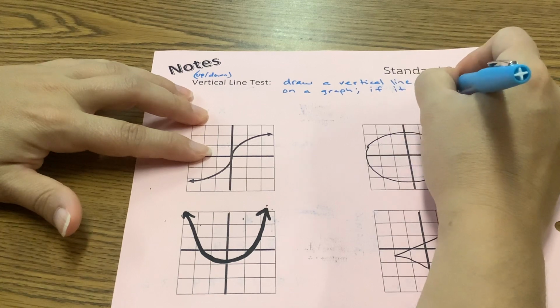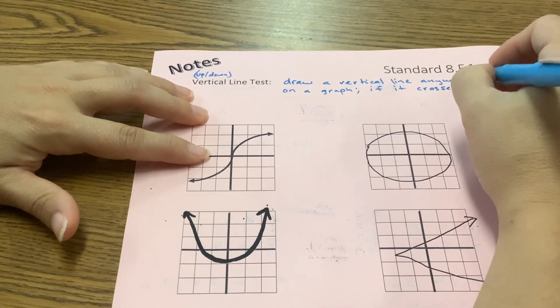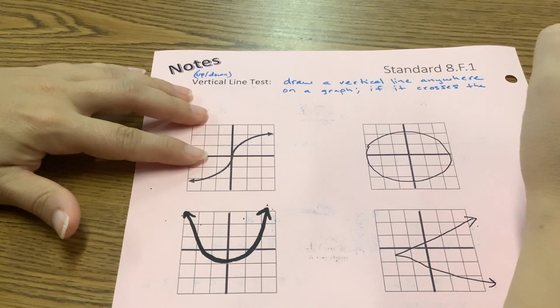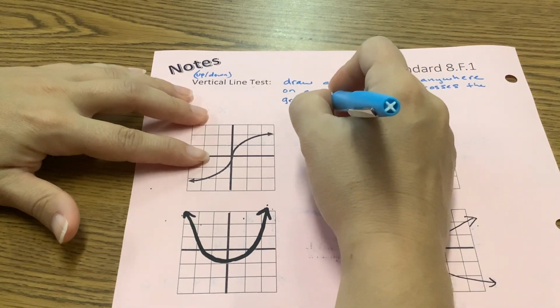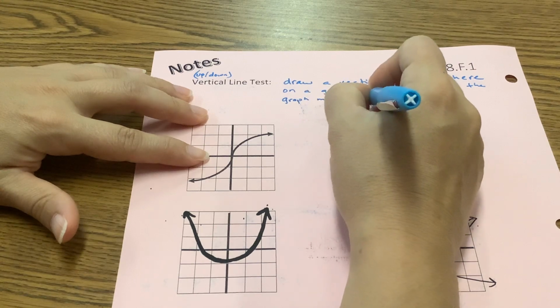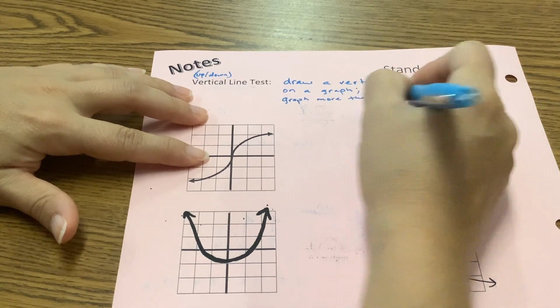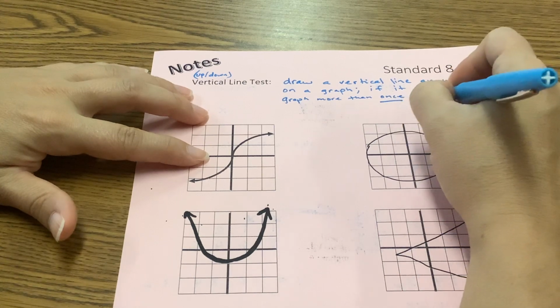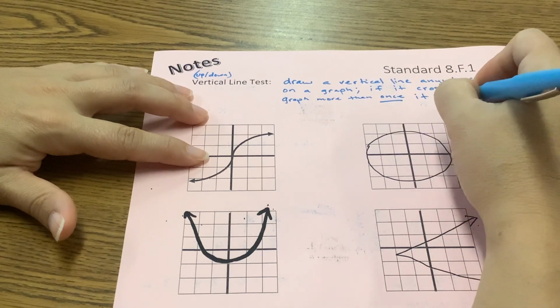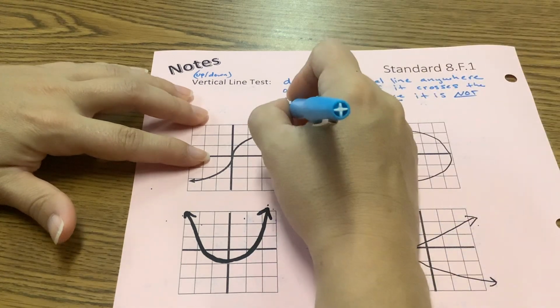If it crosses the graph more than once, it is not a function.